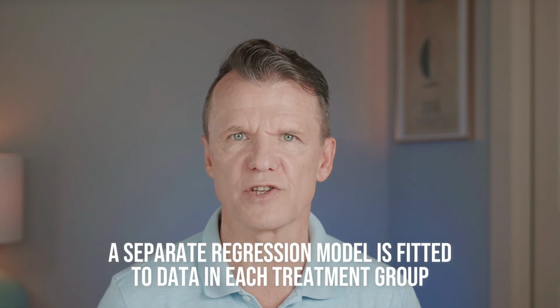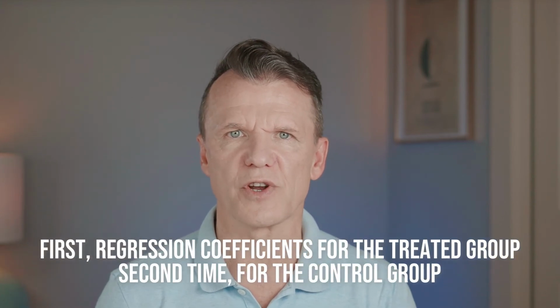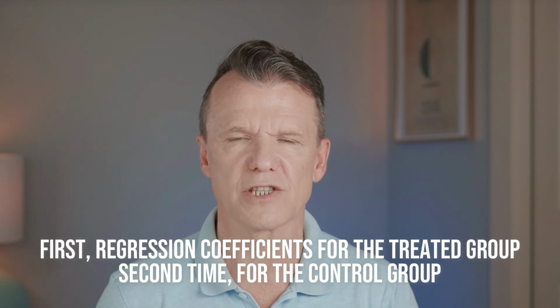We can use the same two-model approach when the outcome is binary. A separate regression model is fitted to data in each treatment group. This avoids the assumption that treatment does not affect the dependency of outcome probability on other factors. After that, the conditional outcome probability is computed for each unit in the study population. And we do it twice for the same values of the covariates. First, using regression coefficients for the treatment group, and the second time for the control group. Finally, we average the computed probabilities over all covariate patterns in the study population.